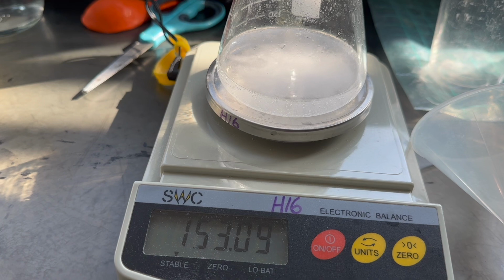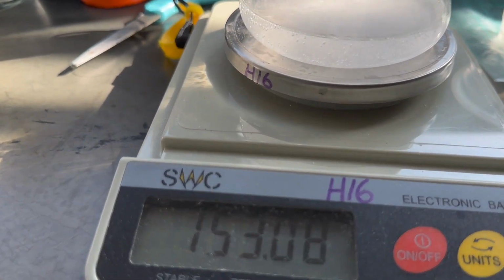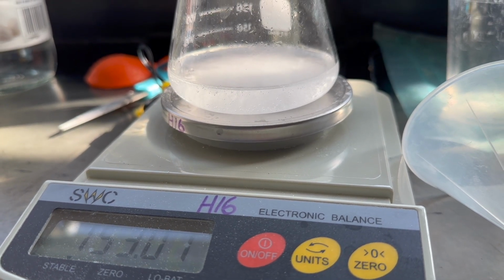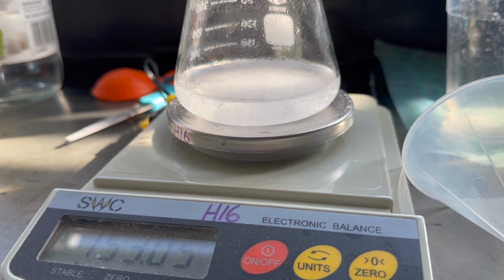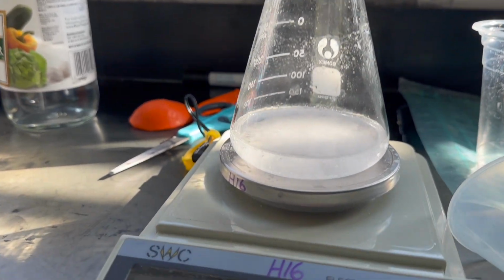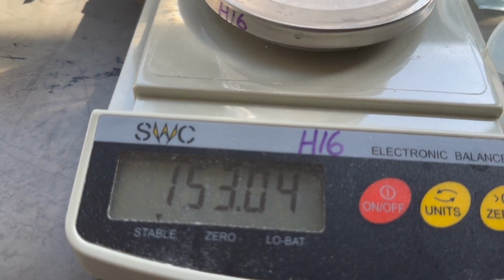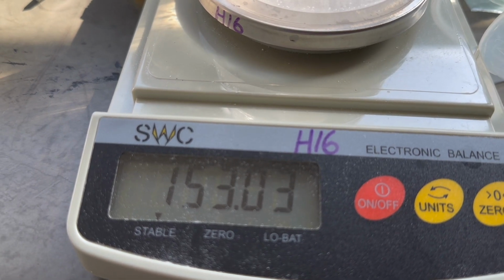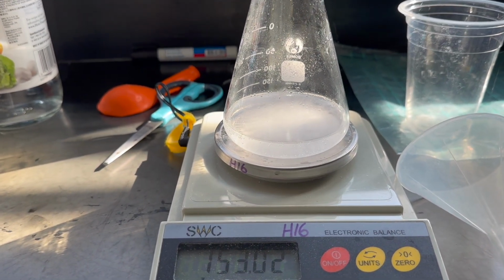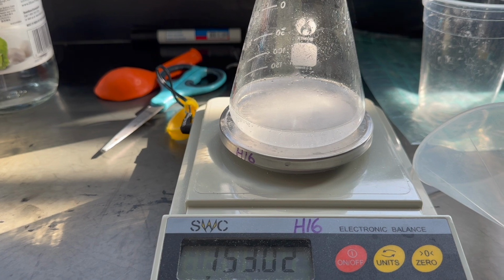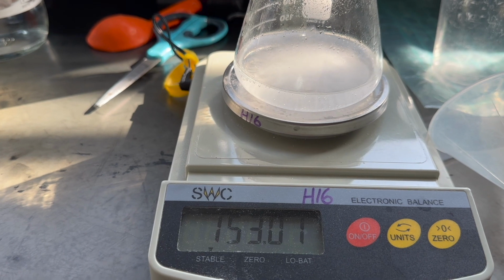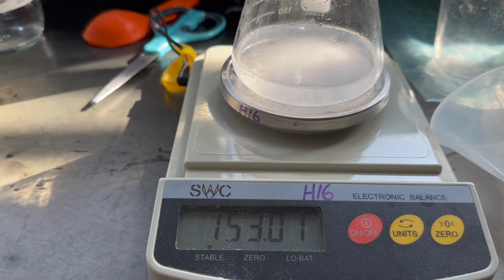153.09 grams. Is it done? You can see gas bubbles are being produced, and as those gas bubbles rise through the liquid, the gas is released into the atmosphere where it escapes. I don't know if you know this or not, but gas does have mass, and as this reaction is running, as gas is being produced and released into the atmosphere, it is decreasing the overall mass of the products that we started out with.